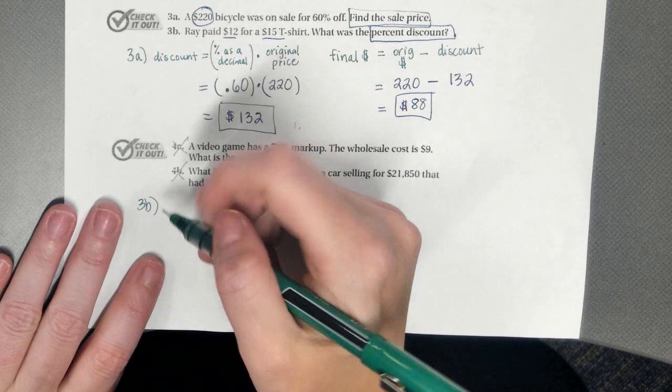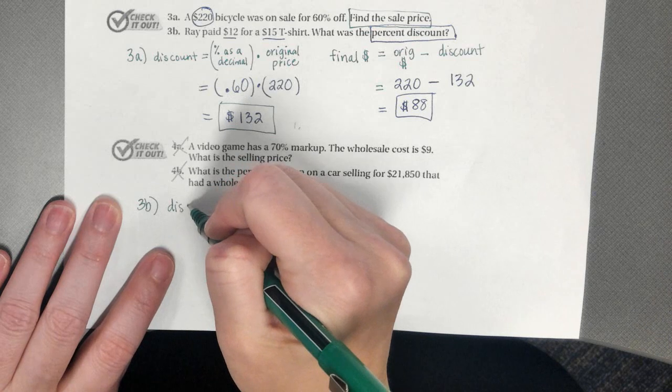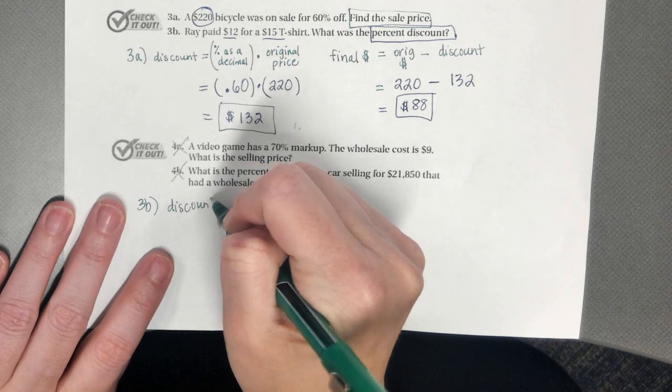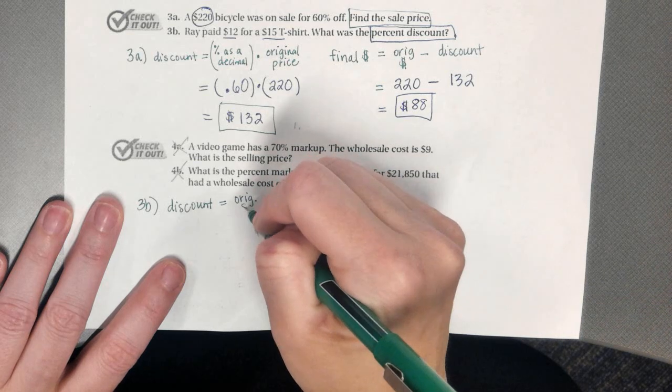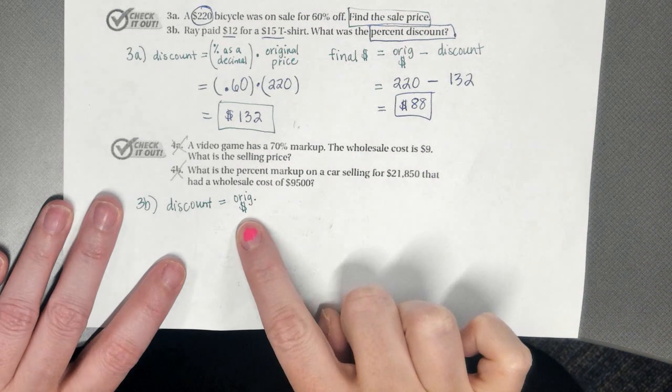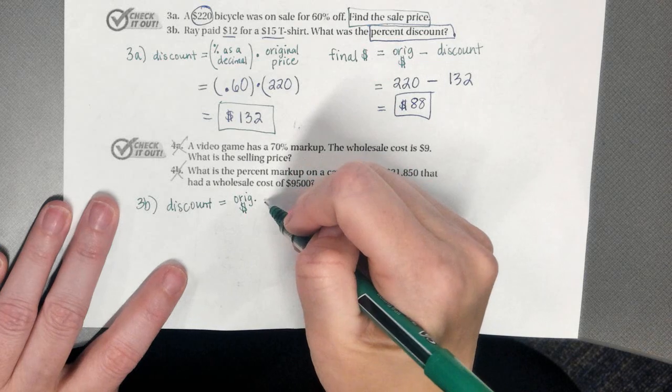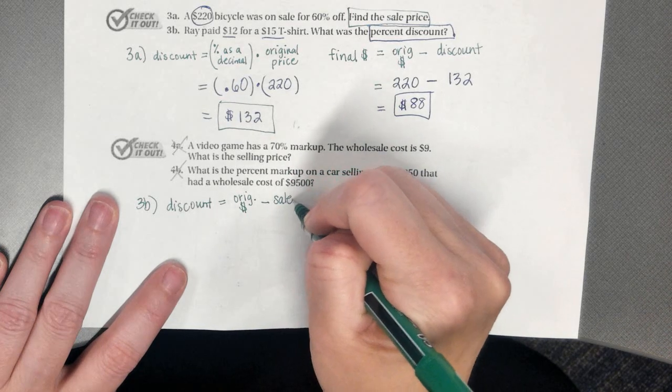To find the discount, you're going to take the original price, and I'm just going to use the money sign for the price, minus the sale price.